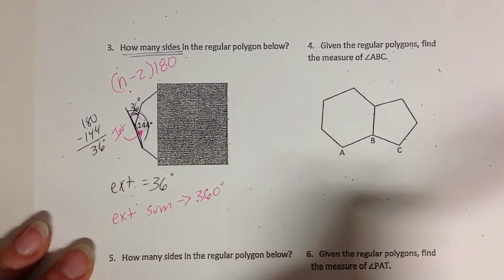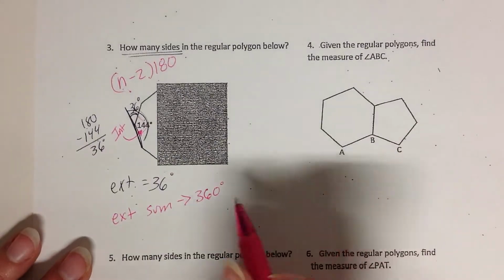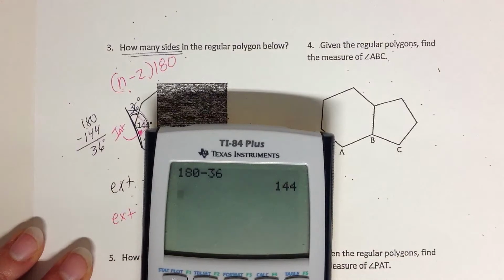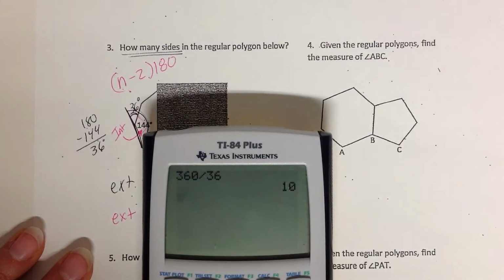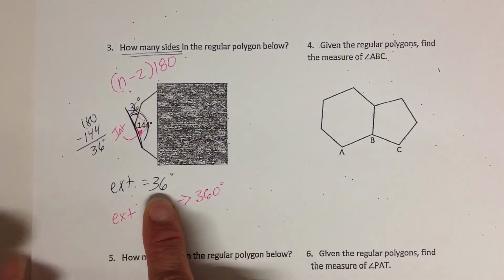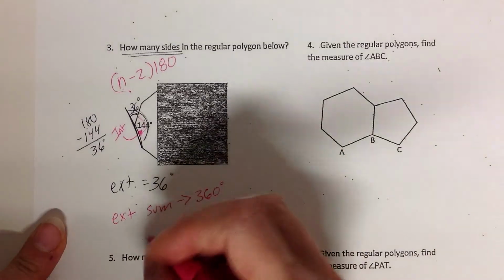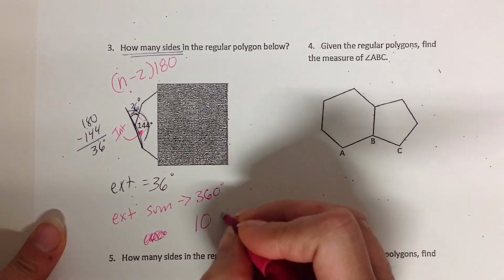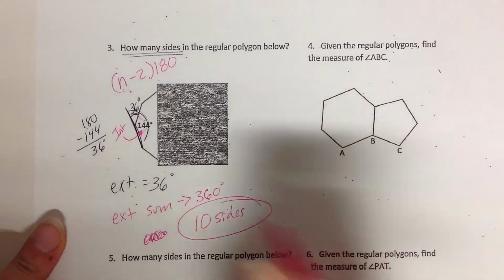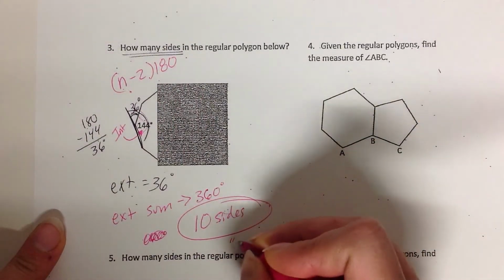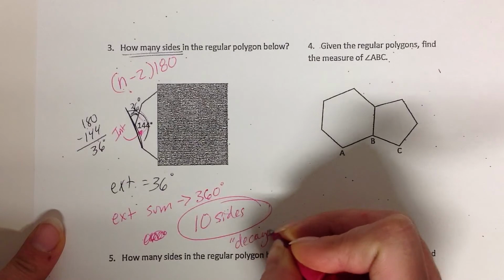So if I know the sum is 360, I'm going to use division. 360 divided by 36 gives me 10. So if there's 10 groups of exterior angles that measure 36, that means there's 10 angles. And if there's 10 angles, then there's going to be 10 sides. The question has said how many sides, so that's what it is. And again, if that's vocabulary, that's a decagon.